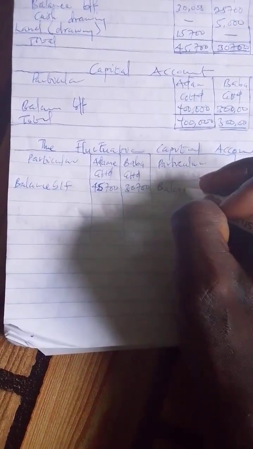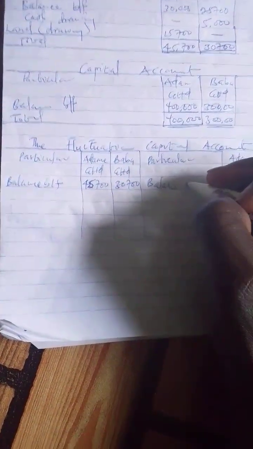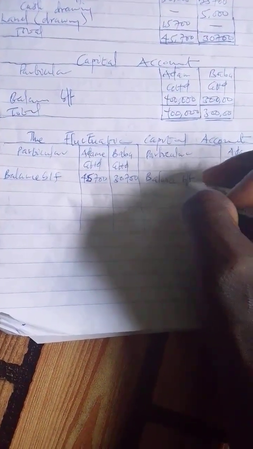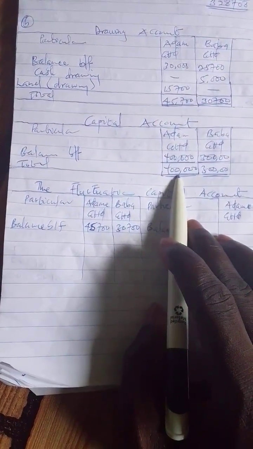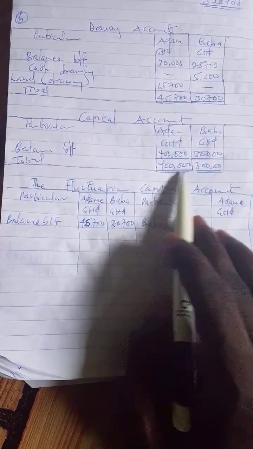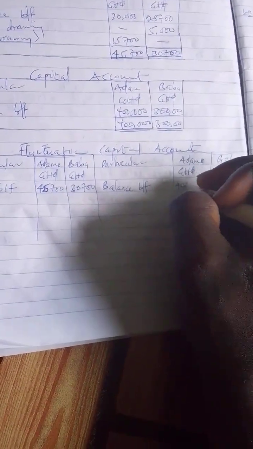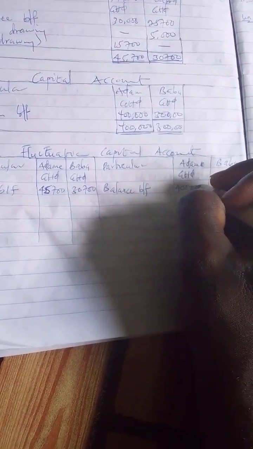When you come here, the same applies. On the capital side, balance brought forward. The capital that was introduced: Adam's total capital was 400,000 and Baba's was 300,000. So we are just going to introduce them here, 400,000 and 300,000.